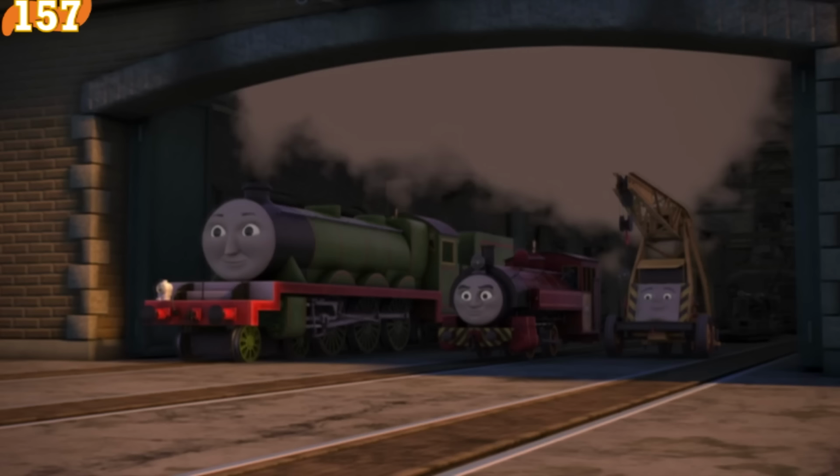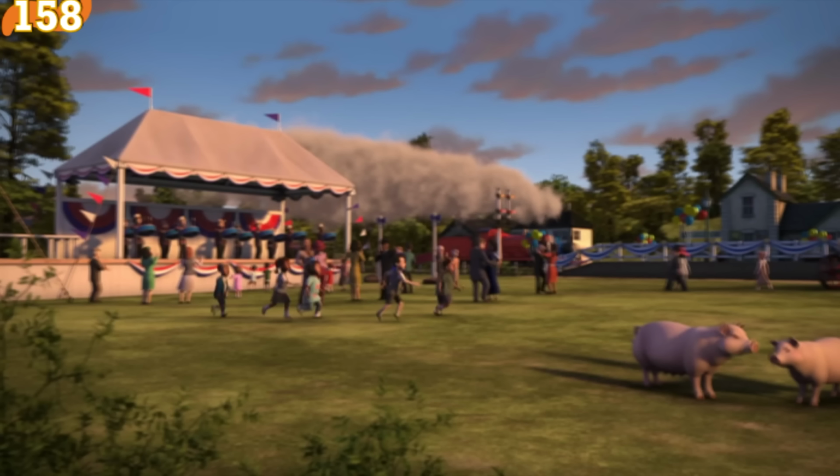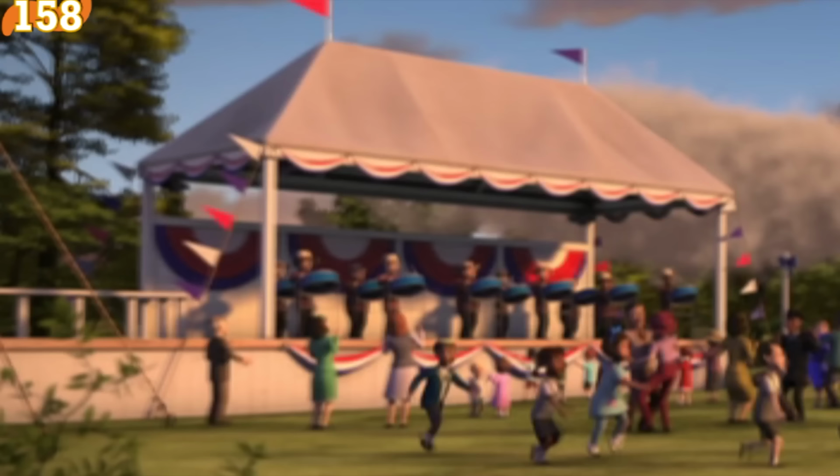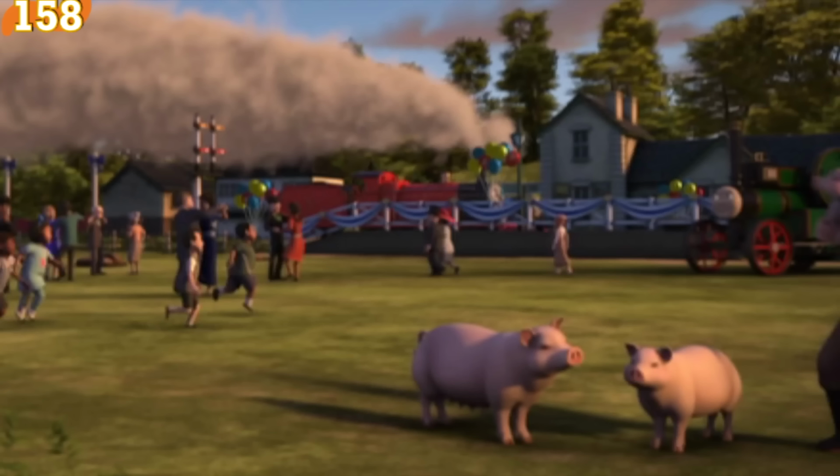This scene of Kevin, Victor and Henry pays off their earlier scene. This whole scene pays off all the earlier scenes from Sodor 2. The band here is the same band that James pulled earlier in the special. The pigs that Thomas collected can be seen here, as well as Farmer Trotter.